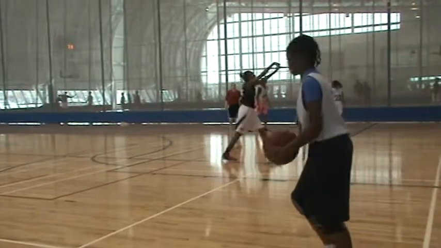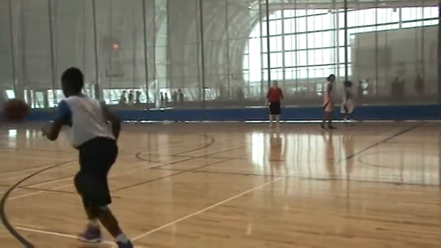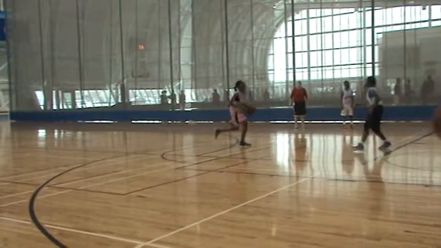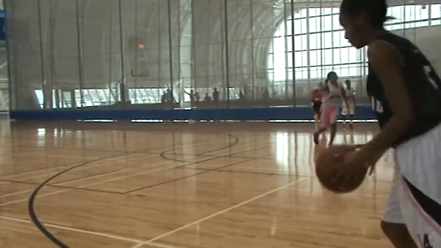The wait 1 second is one, to let defense rotate. It's also to get your own teammate out of there. The 1 second is key if you're gonna repenetrate.